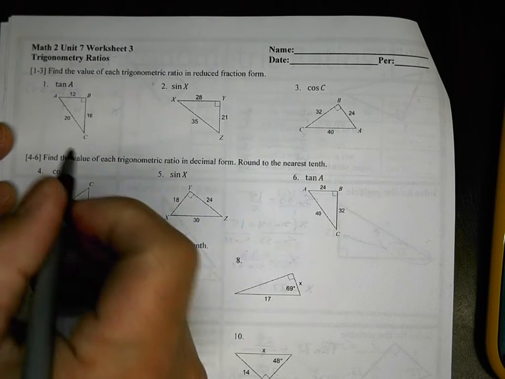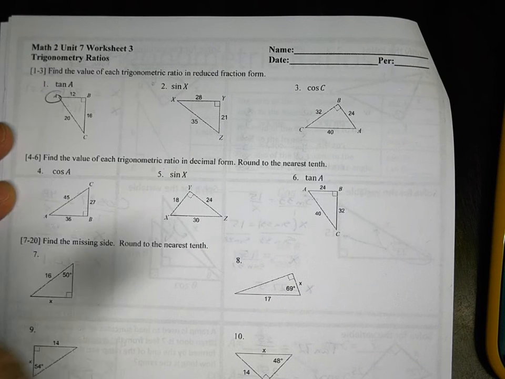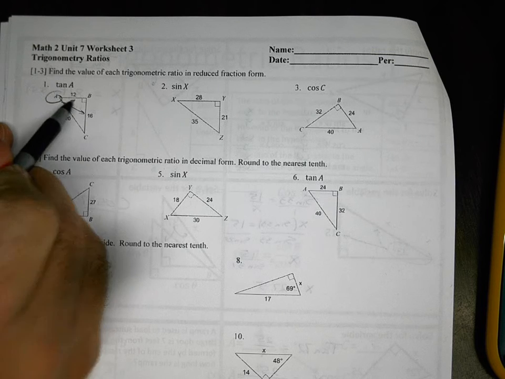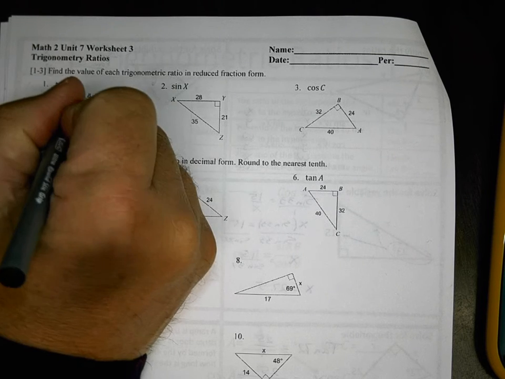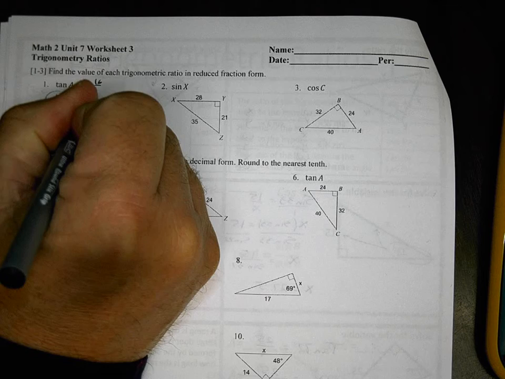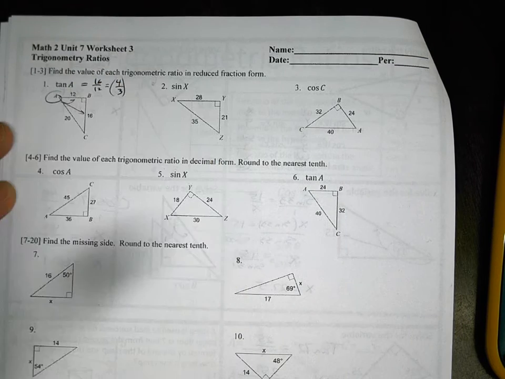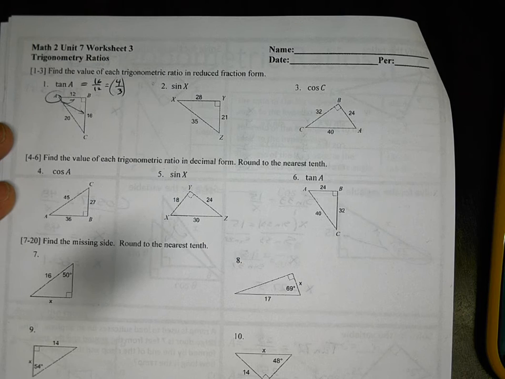So the tangent of A, here's our reference angle. Tangent would be opposite over adjacent, or 16 over 12, which reduces to 4/3. And that's all we needed there on number 1.